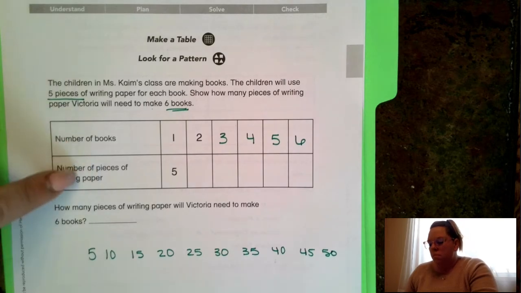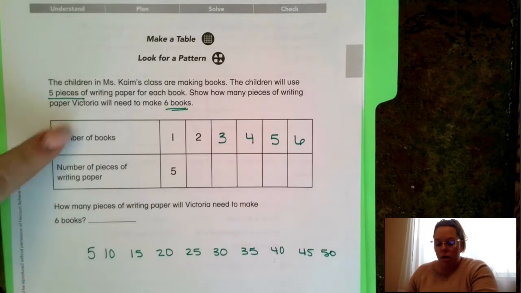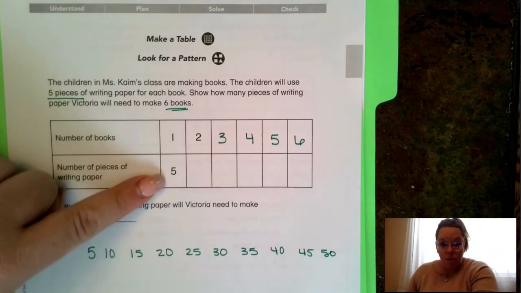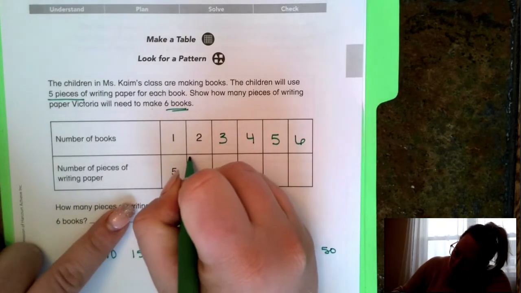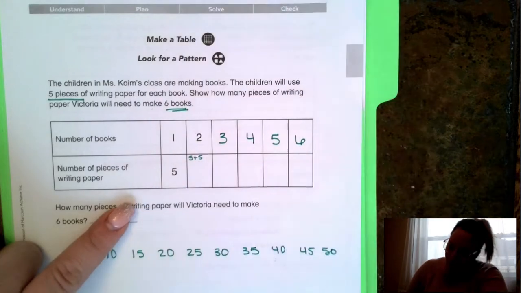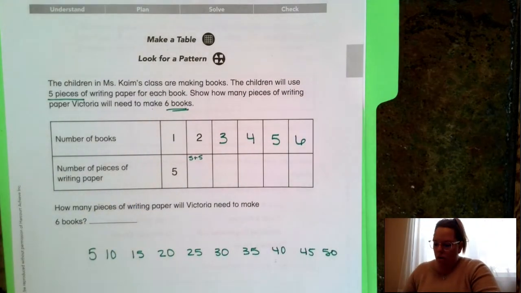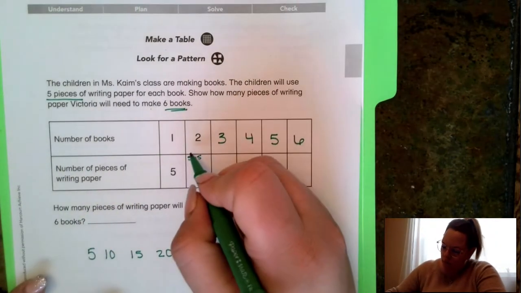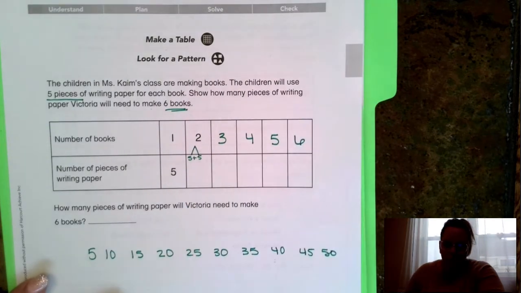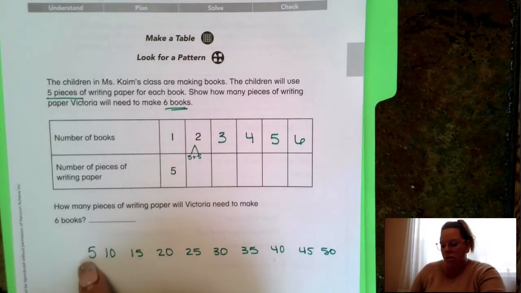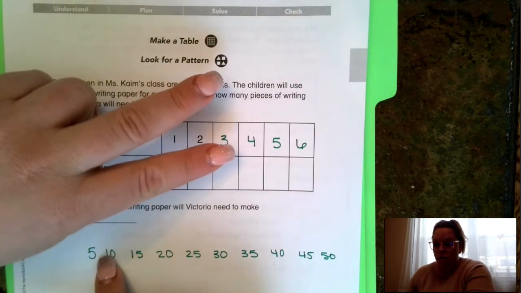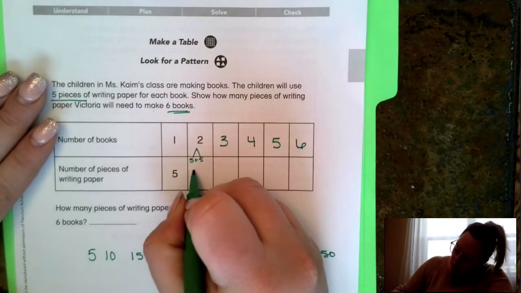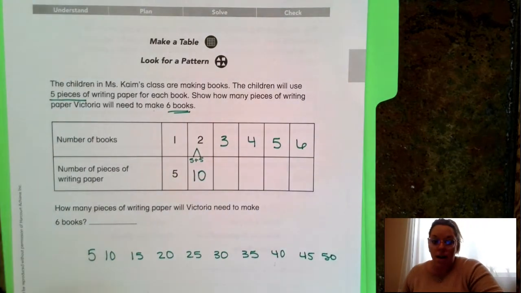So if there's 1 book, we need 5 sheets of paper. If there's 2 books, that means that we're going to be using 5 and 5 more, right? Each book would have 5. Book 1 would have 5, and book 2 would have 5. Well, we don't need to do 5 plus 5. We can just count by 5s 2 times. 5, 10. So for 2 books, it's going to take 10 sheets of paper.